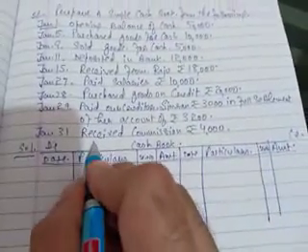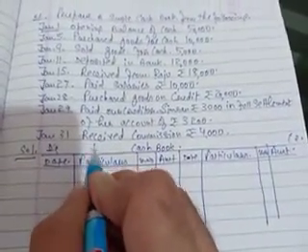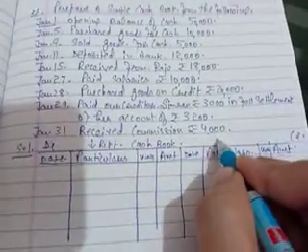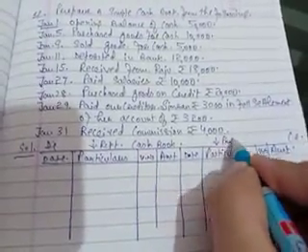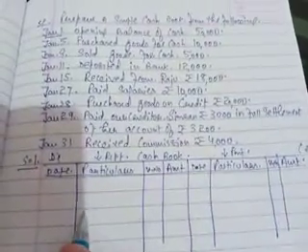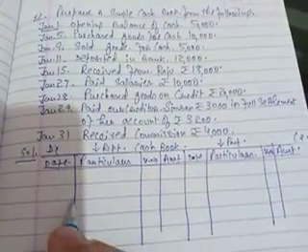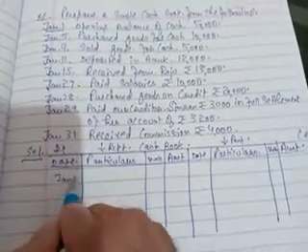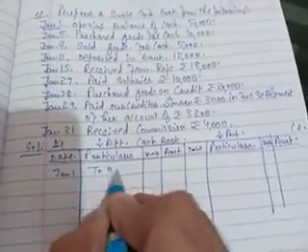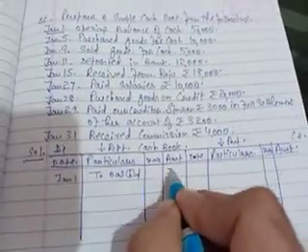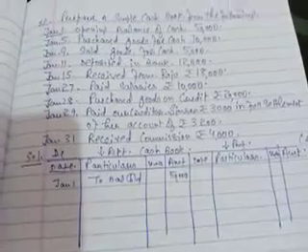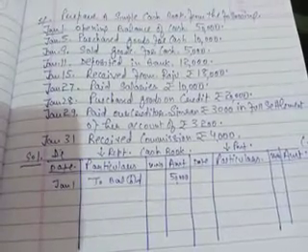So always remember, this is the receipt side, whatever comes in to the business, and this is the payment side. Okay, so first transaction was opening balance of cash 50,000. So January 1, to balance brought down 50,000.